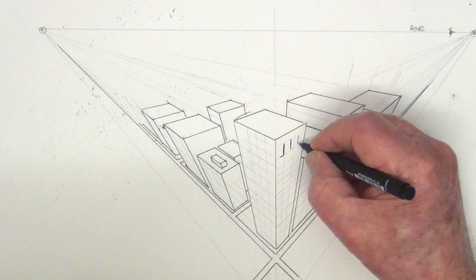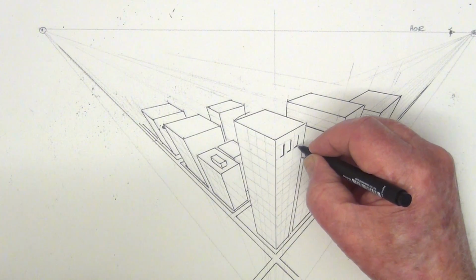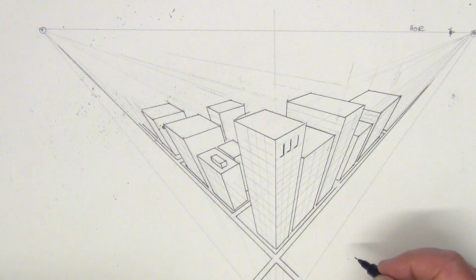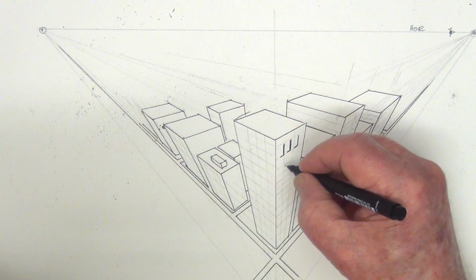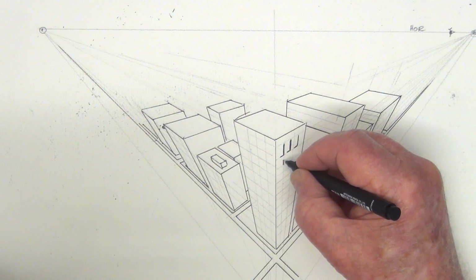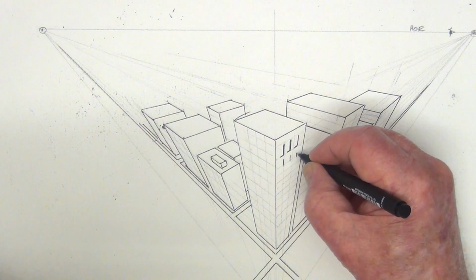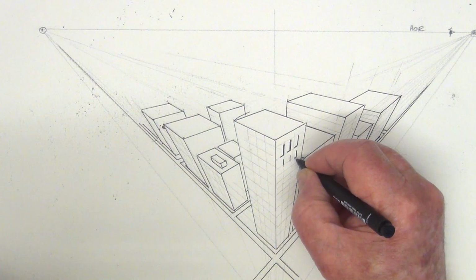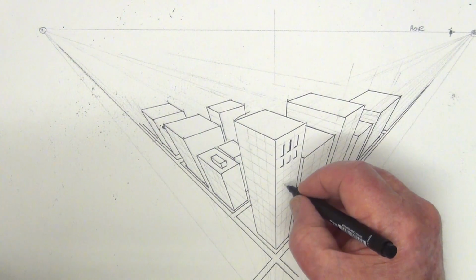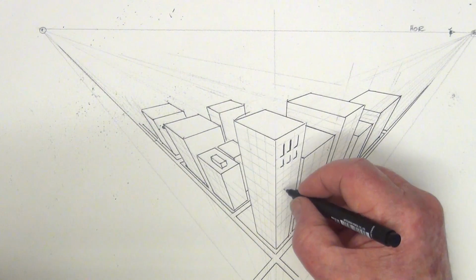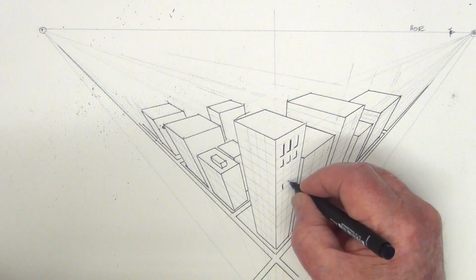So there's another one here, another one there. So let's do the darker lines first. That one's going to be, and maybe there's no windows here. Windows on that side. Let's put a few here.